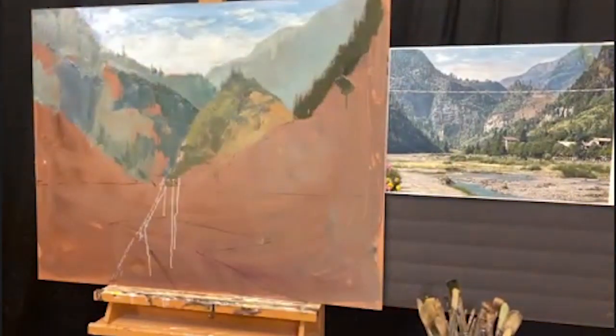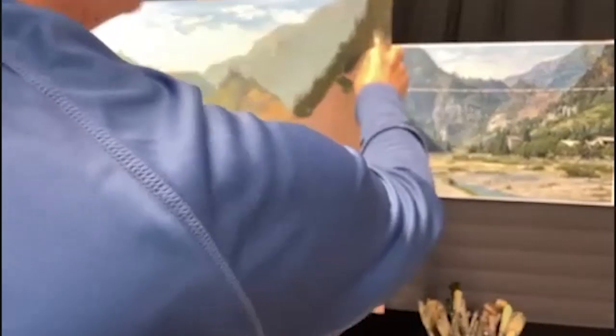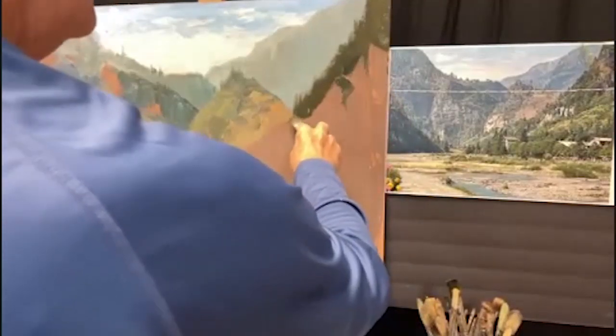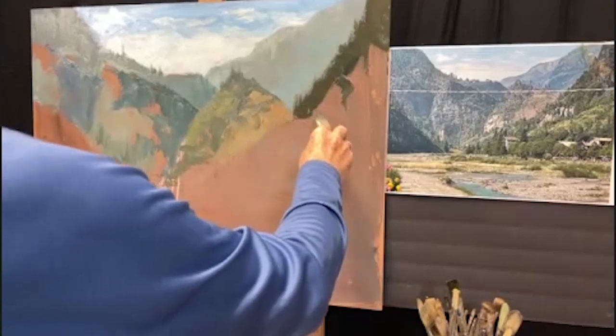So if I stand back, it's okay. Up close, not as okay, because it looks like some paint strokes, but in the long run, that's really what I'm after. Okay, I moved to the right.